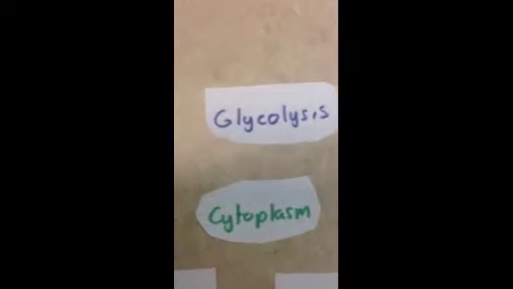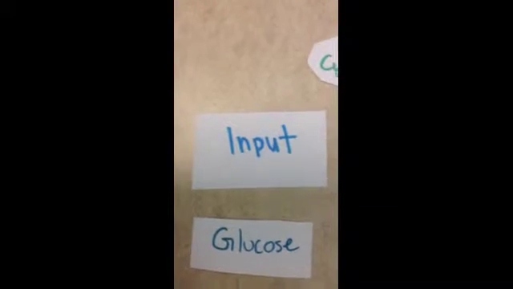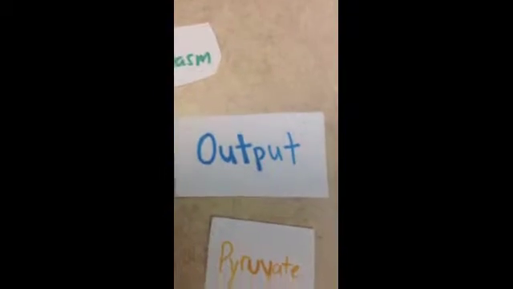This is the first step of cellular respiration, glycolysis. It occurs in the cytoplasm. The inputs are glucose, NAD+, and ADP, and the outputs are pyruvate, NADH, and ATP.